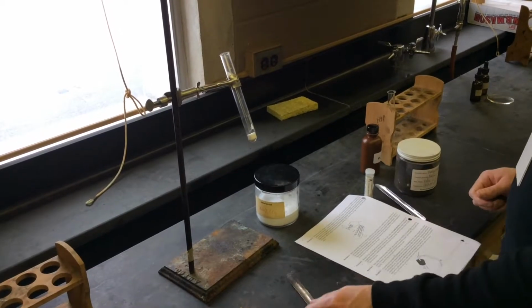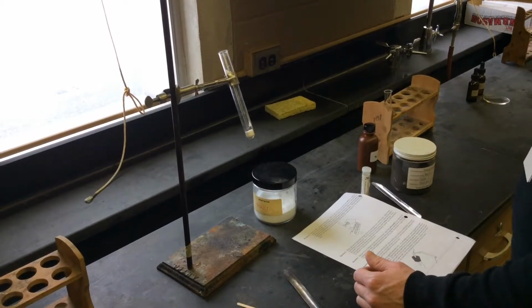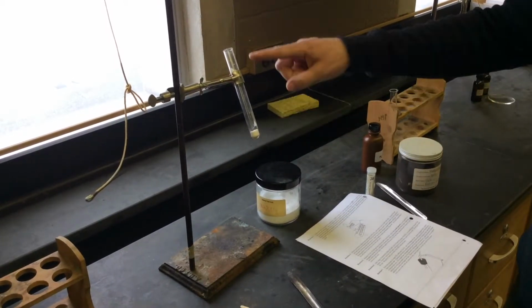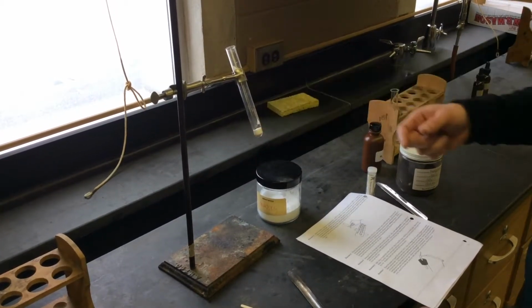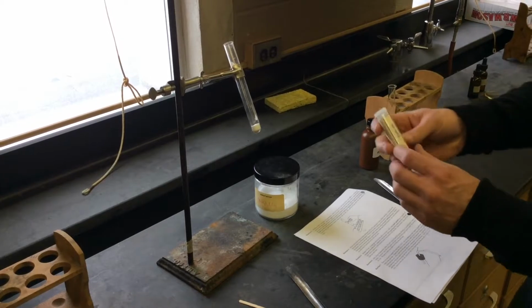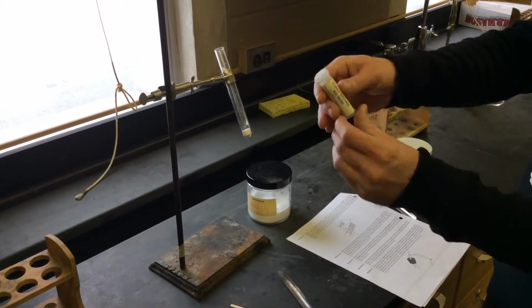And while that's heating up, you don't want the Bunsen burner on real strong, because it's going to cause this ammonium carbonate to come out of the test tube. So the flame doesn't have to be real high. And while that's going on, you're going to take a piece of cobalt paper.